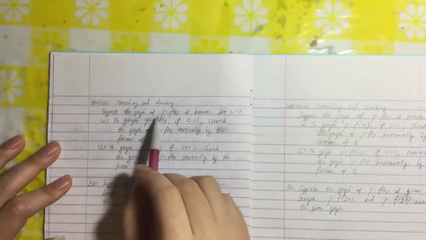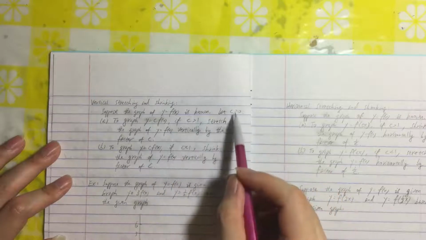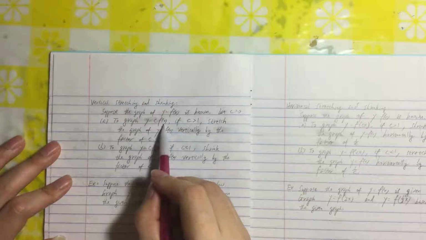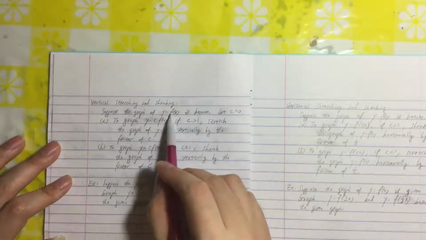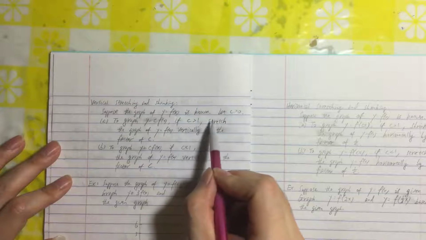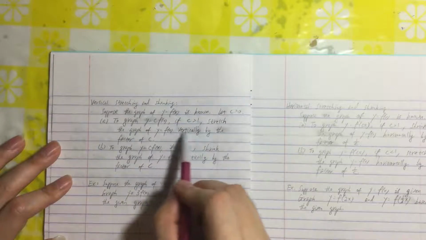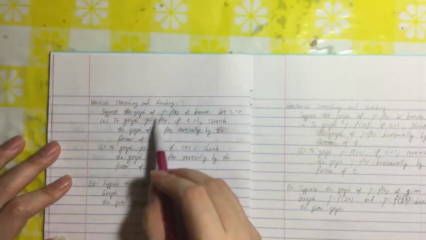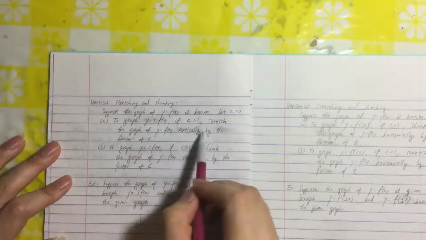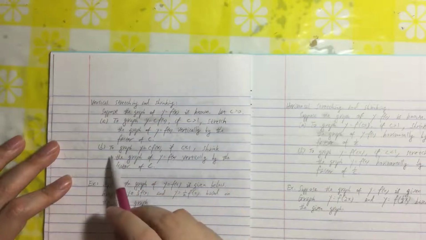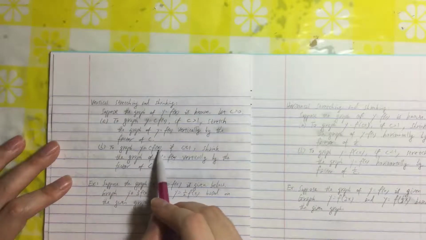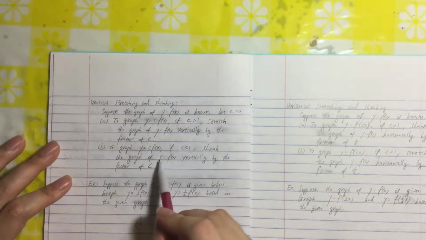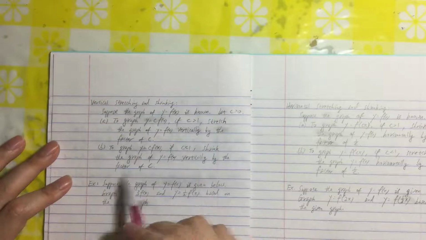Suppose the graph of a function y equal to f of x is known. Let c be a positive number. To graph the function y equal to c times f of x, if c is more than 1, stretch the graph of the function y equal to f of x vertically by the factor of c. And to graph the function y equal to c times f of x, if c is less than 1, shrink the graph of the function y equal to f of x vertically by the factor of c.